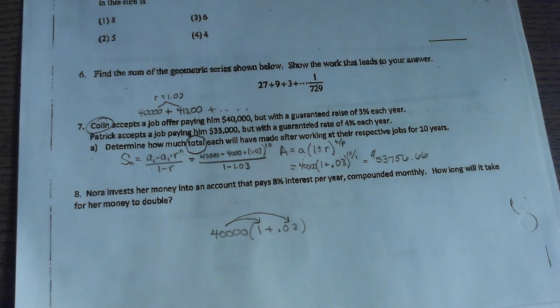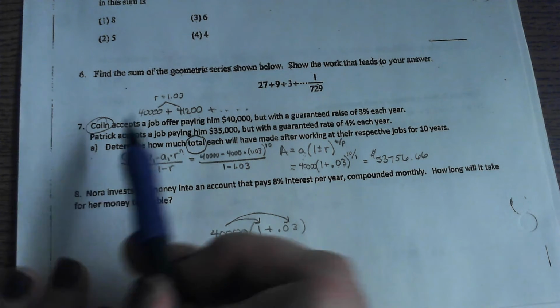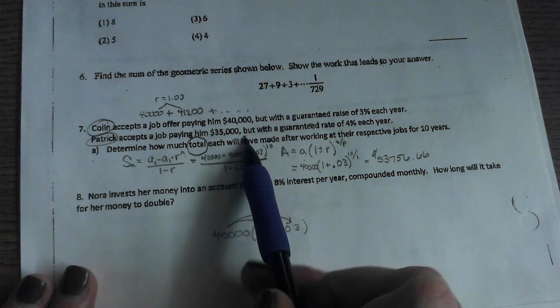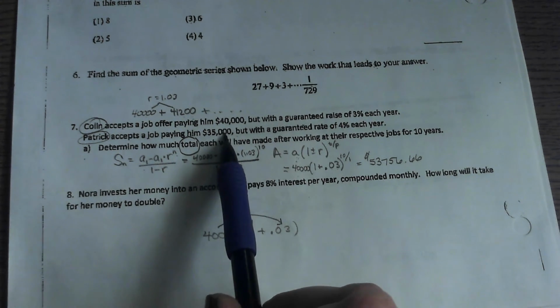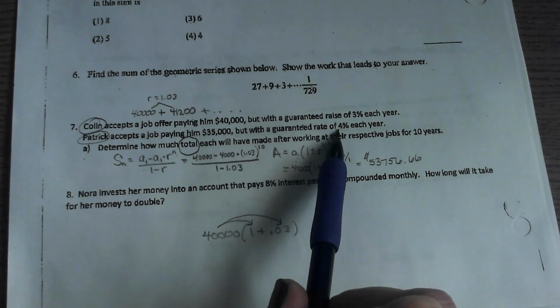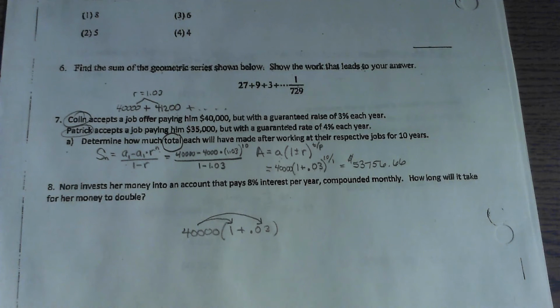This problem also wanted you to do the exact same thing for Patrick. What you notice is that Patrick starts off making less, but his raises are slightly bigger. By doing these two series formulas and getting the two different grand totals, you're really thinking long term. Who's got the better job offer long term?